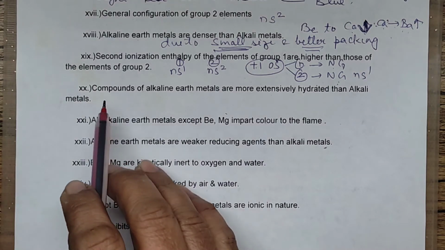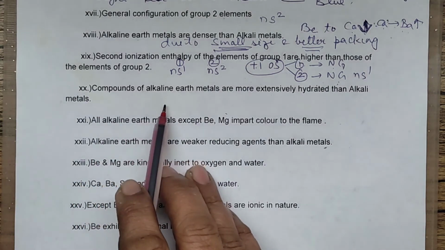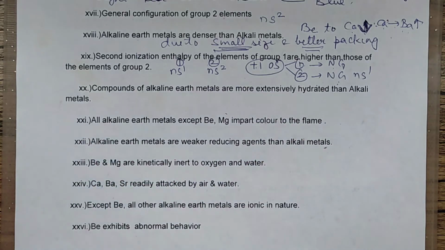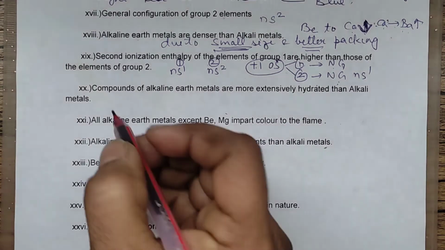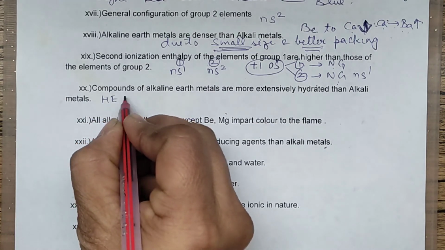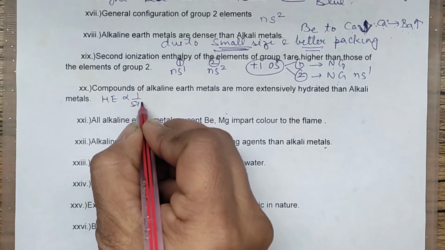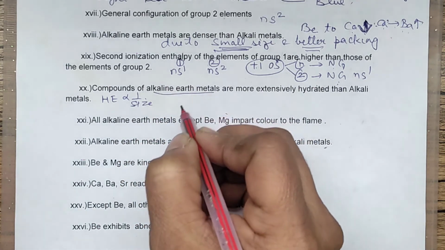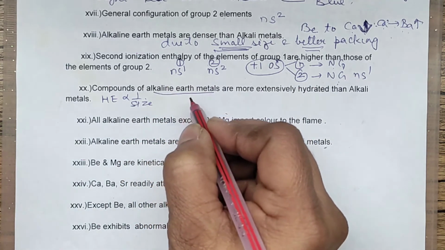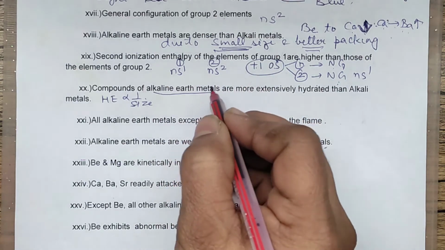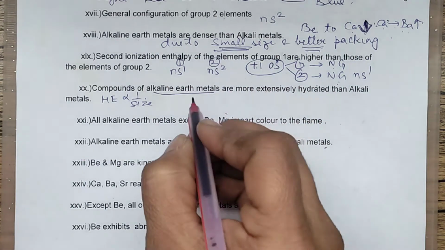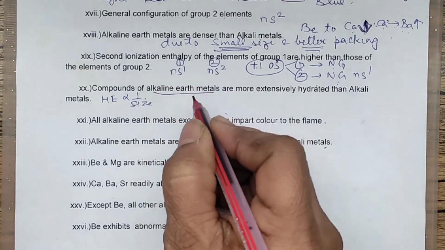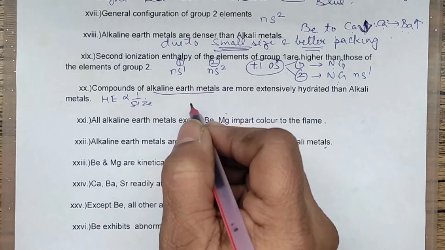Next question says that compounds of alkaline earth metals are more extensively hydrated than alkali metals. Hydration enthalpy is inversely related to size. We know that alkaline earth metal ions are smaller in size, so their degree of hydration will be more. They get more extensively hydrated. Though if we only talk about alkaline earth metals, down the group their hydration enthalpy will decrease.